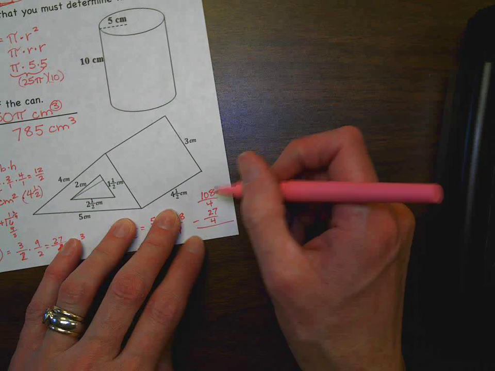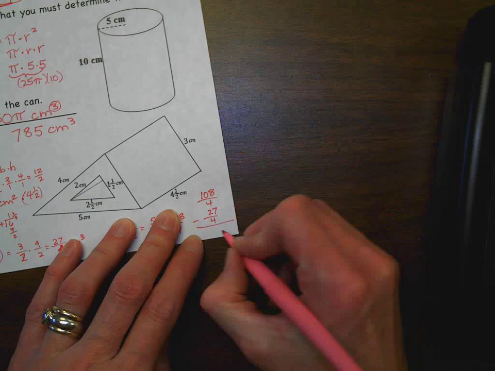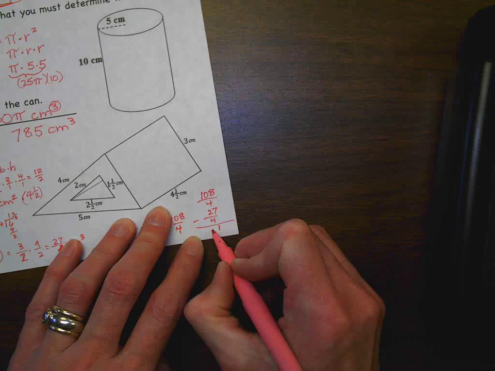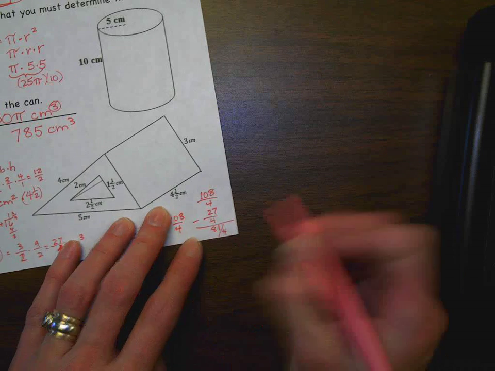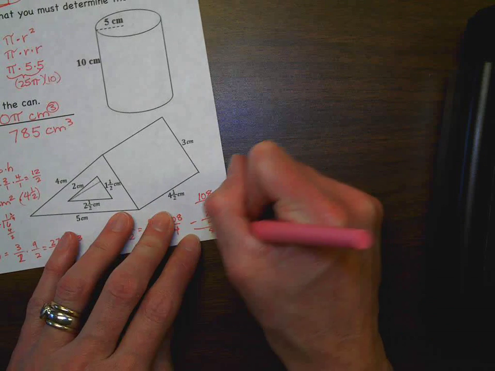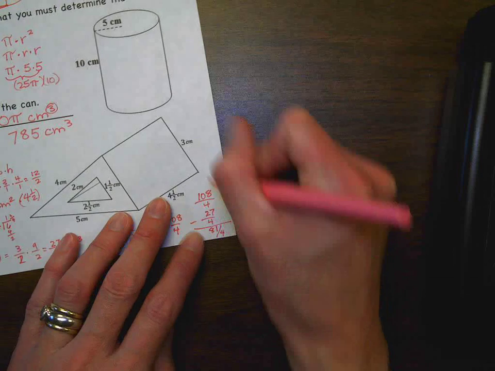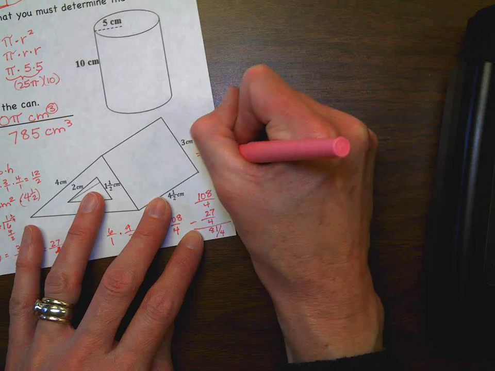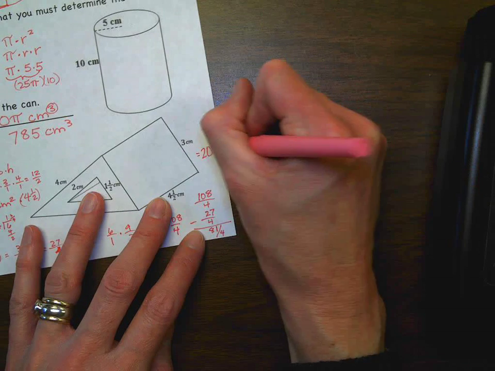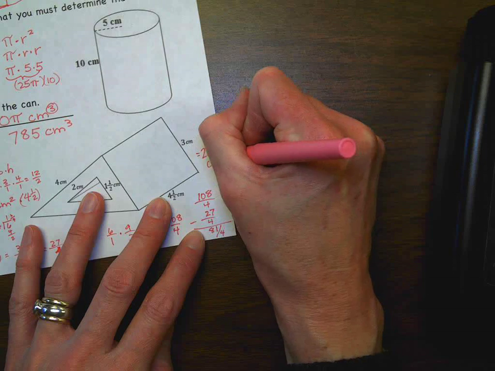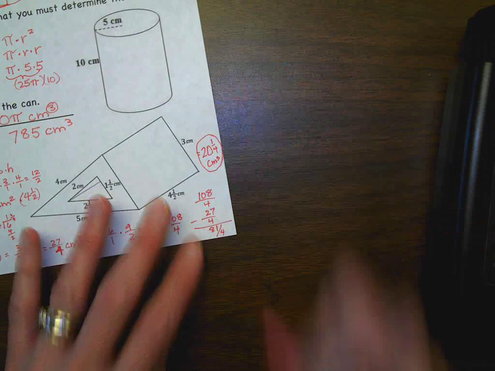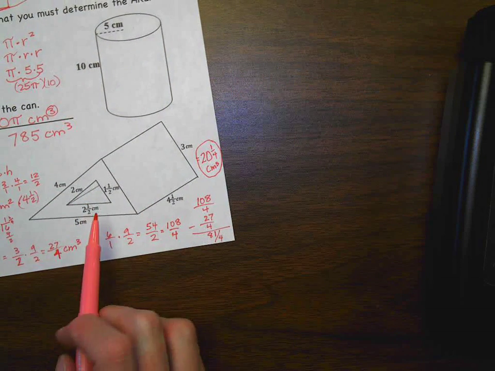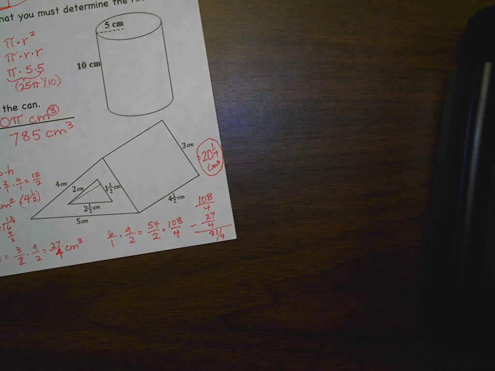So 8 minus 7 is 1, and 10 minus 2 is 8. So that's 81/4. And then I can simplify that to 20 1/4 centimeters cubed, which should be the volume for this shape right here.